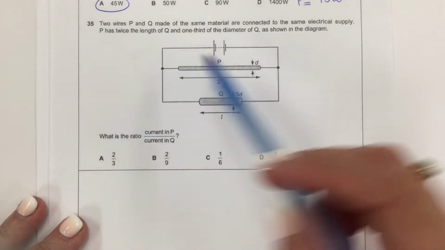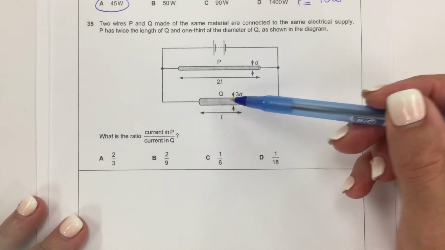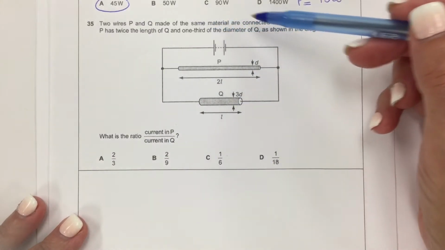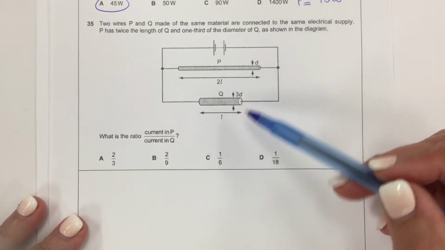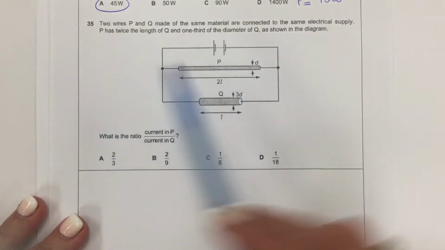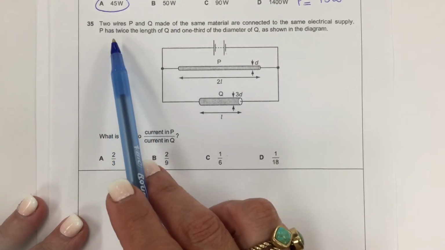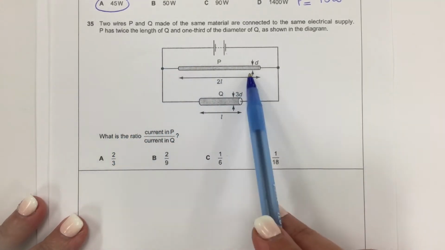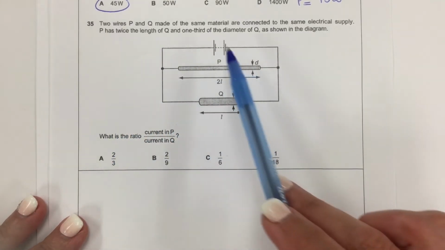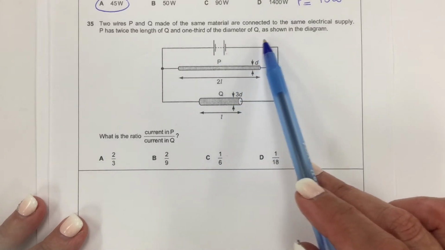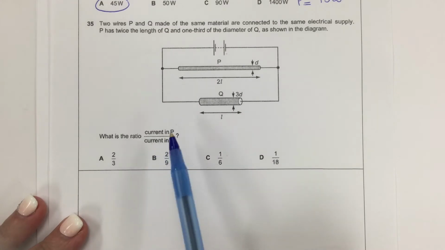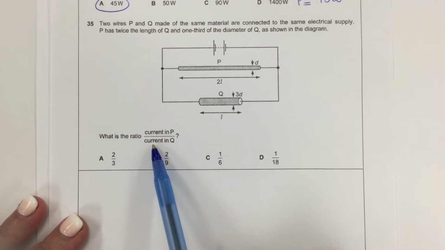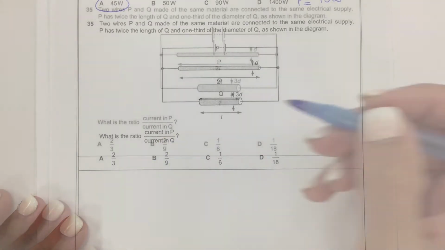Question 35. Two wires P and Q made of the same material are connected to the same electrical supply, right here. They are in parallel. P has twice the length of Q and 1/3 the diameter of Q, as shown in this diagram. What is the ratio of the current in P over current in Q?